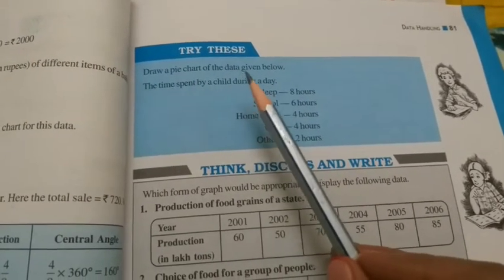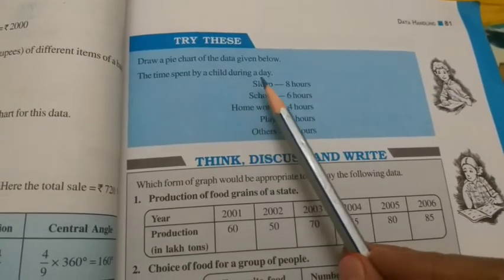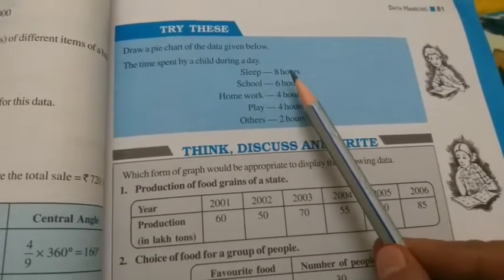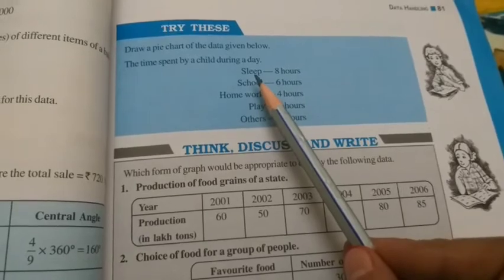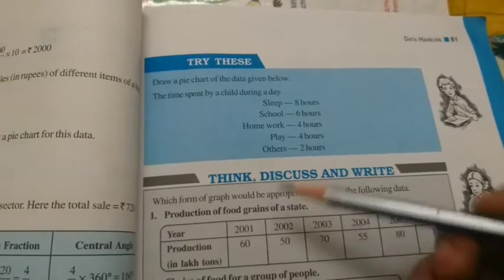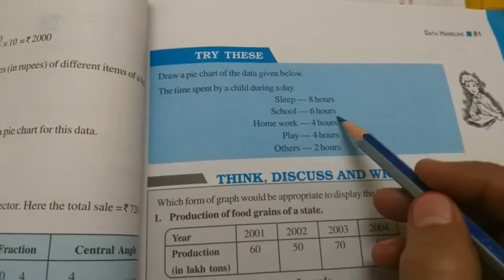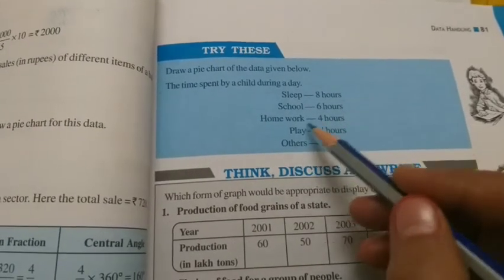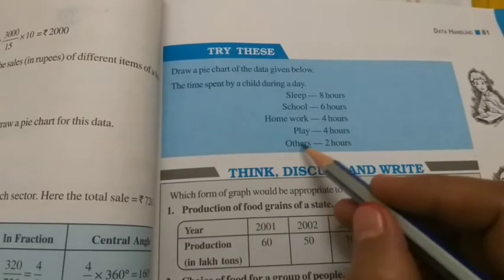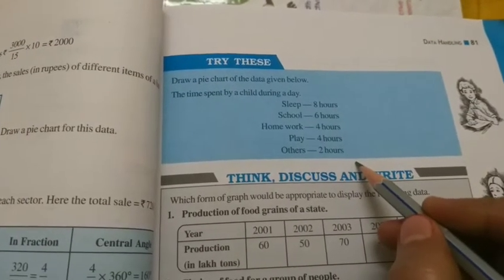Draw a pie chart of the data given below. The time spent by a child during a day. A child is spending time in a day. What are the activities it is going through? Sleeping 8 hours, school 6 hours. Child is going to school for 6 hours and it is doing homework for 4 hours and it is playing for 4 hours. Then other work it is doing for 2 hours. These are the activities of a child in a day.